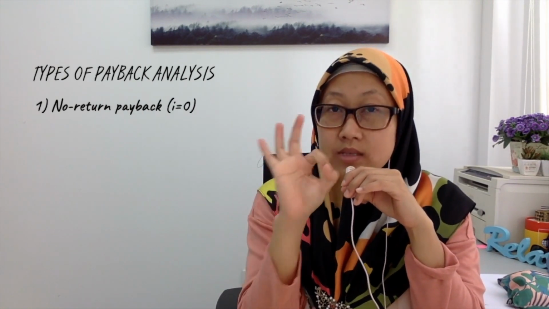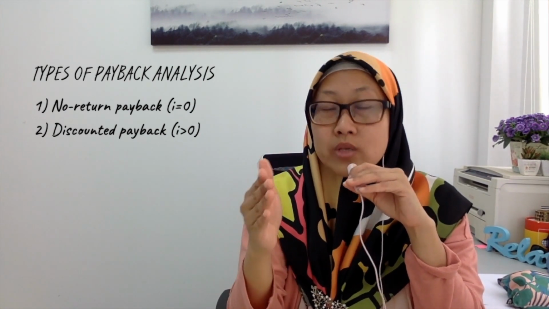Basically, there are two types of payback analysis. Number one, the case of no return analysis, meaning the interest rate or the rate of return is zero. The second one is the case of discounted payback, whereby the interest rate will be more than zero, as in 1, 2, 3, whatever it is. Okay, for the scope of our study, we will only focus on the no return payback.